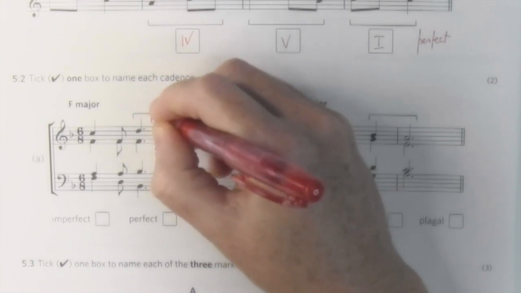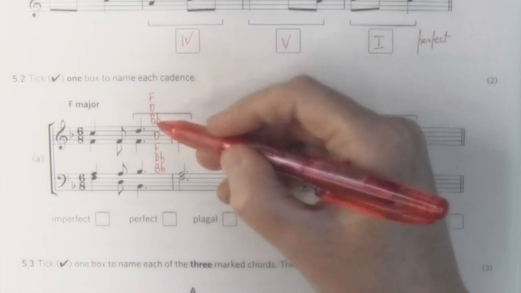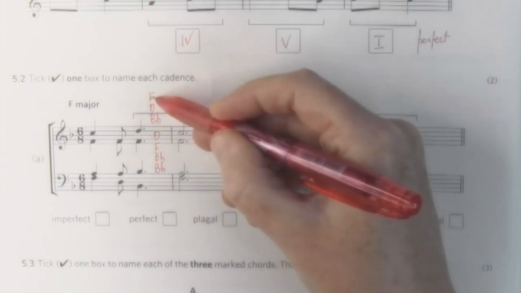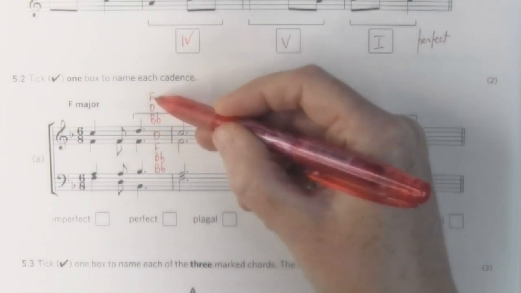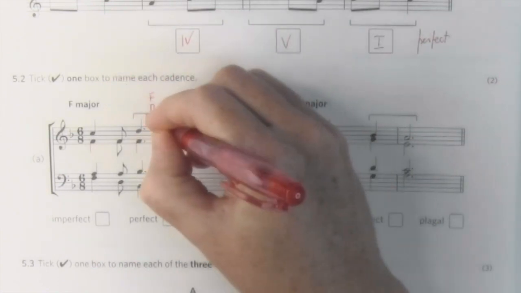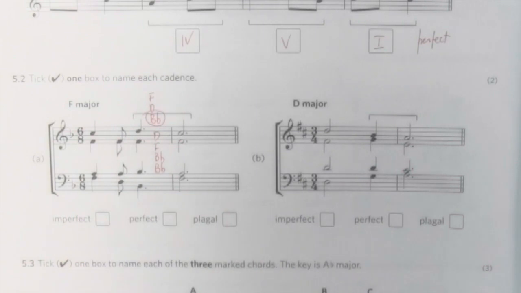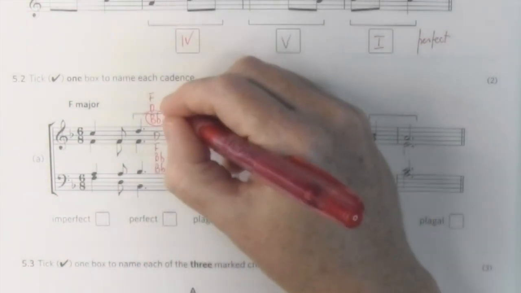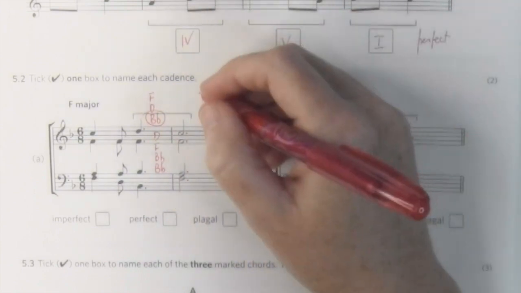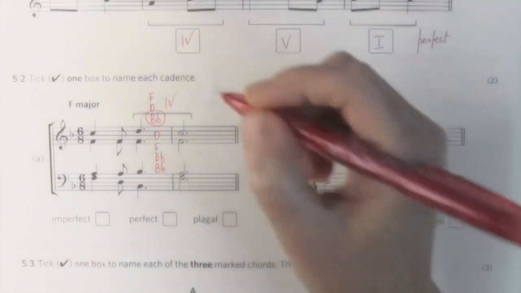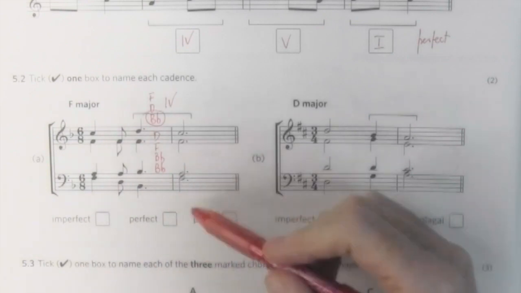Si, Do, Re, Mi, Fa. On, off, on, off, on. Si, Do, Re, Mi, Fa. The bottom note is B. That for F major is the 4th degree because Fa, Sol, La, Si. Okay, so 4th degree. Where do I write it down now without confusing you?